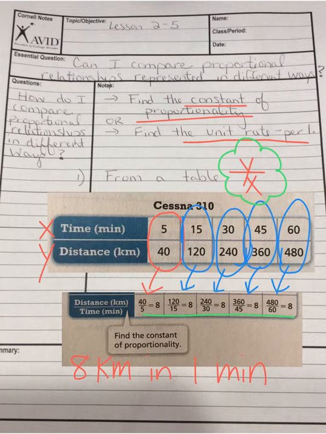Let's go to the next slide and see how we can find it if we have a graph or an equation. It should be a review from last year. Again, we just have to be able to find our unit rate, find our constant of proportionality, and we have 3 different ways of looking at it: from a table, from a graph, from an equation. When we turn all of those into unit rates, then we can compare them. We'll do a lot of practice with this in class.